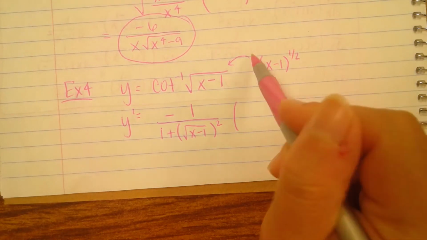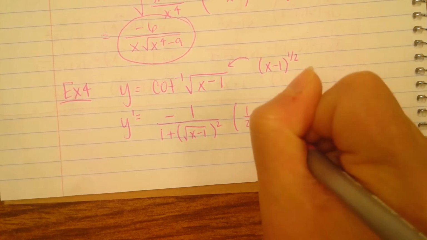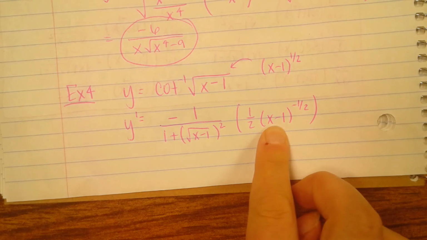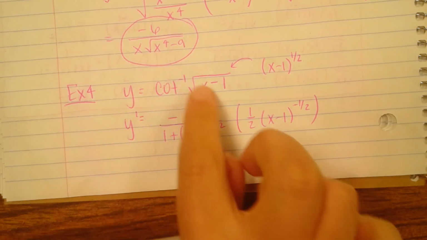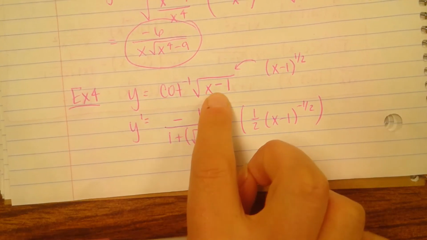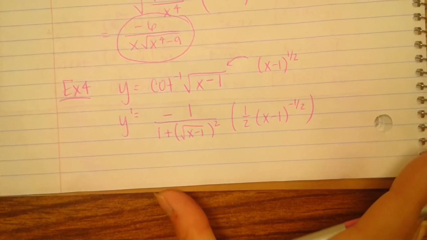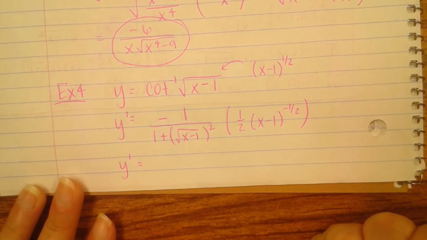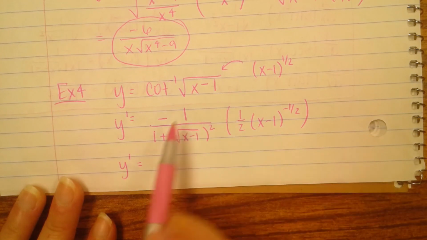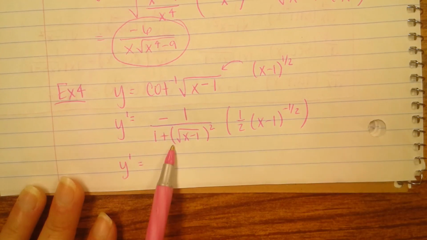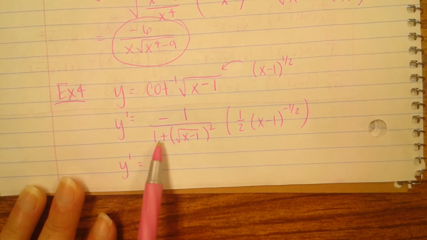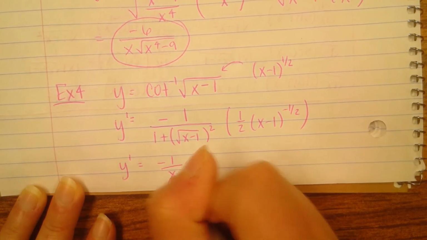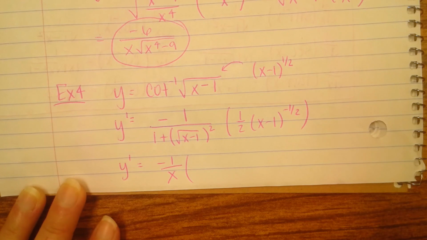So power rule tells me I'd bring down the 1/2, I'd reduce the power by 1, and then I'd multiply by the derivative of the inside function, because there are 3 different functions here: cotangent, square root, and the inside of that part. But that derivative will just be 1, so I'm just going to leave it alone. If I simplify a little bit on this one, when I square this, the square and the square root will cancel. I'll have 1 plus x minus 1, so the 1's will go away. So on that section, I'll be left with negative 1 over x.